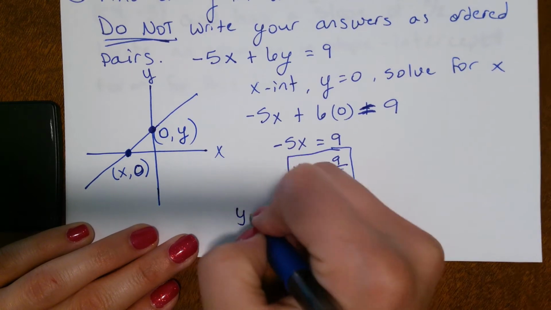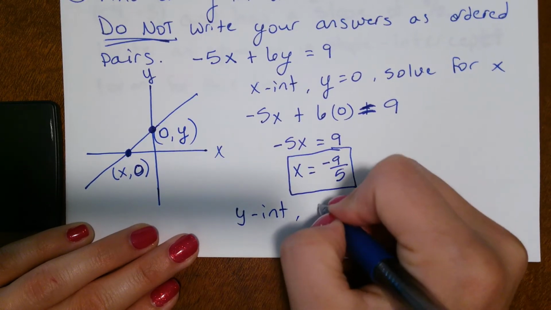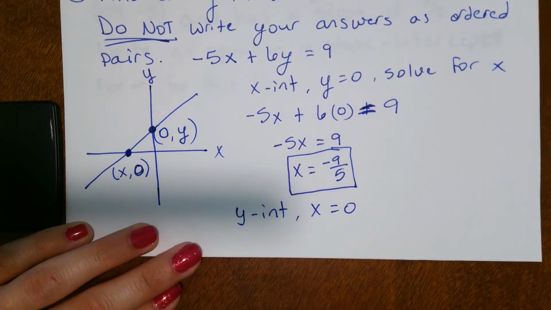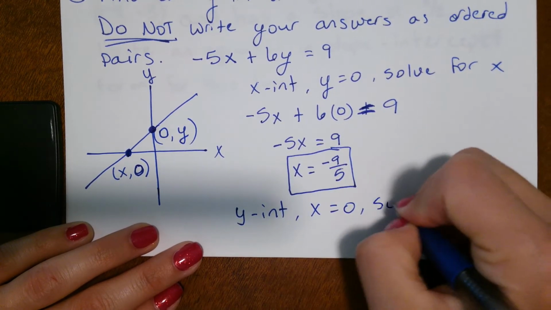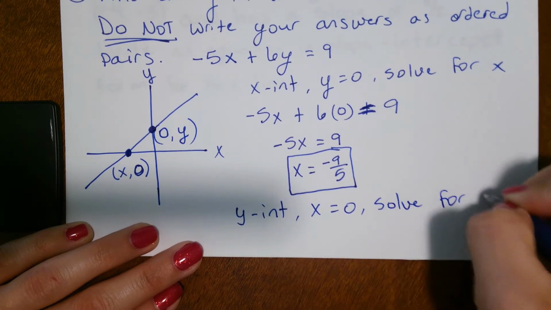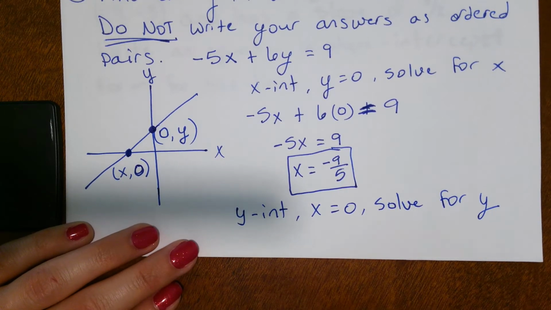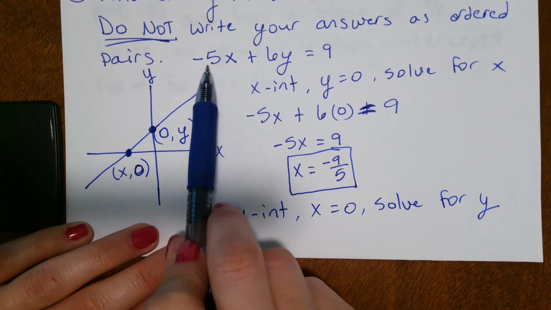To find the y-intercept, x will always be 0. So we'll plug in 0 for x to find what that y value is, and then we will solve for y. I'm running out of room, but that's okay.